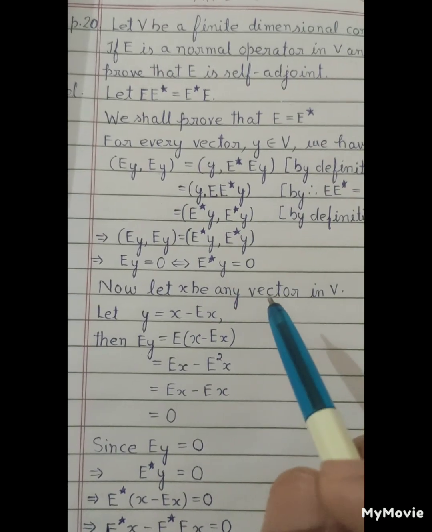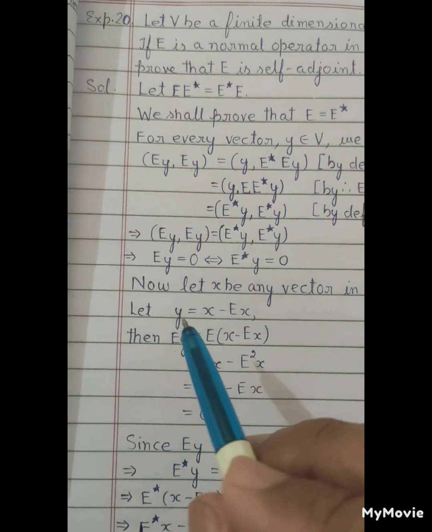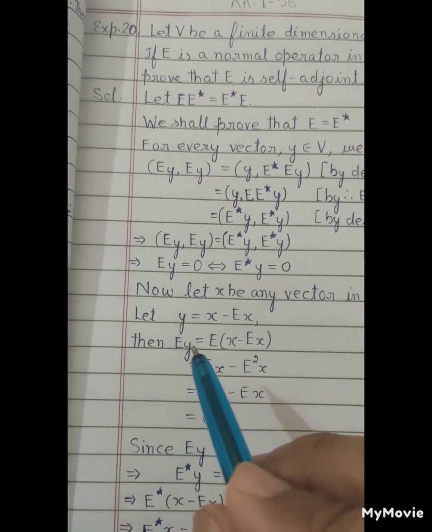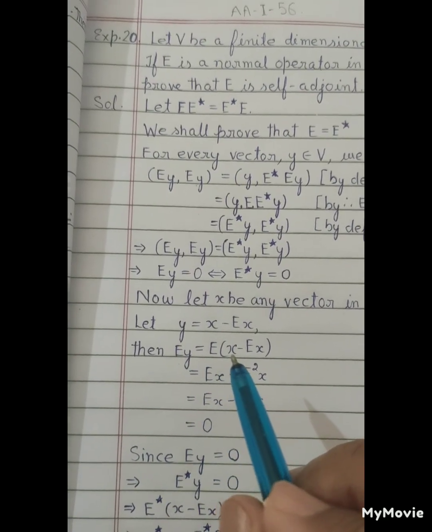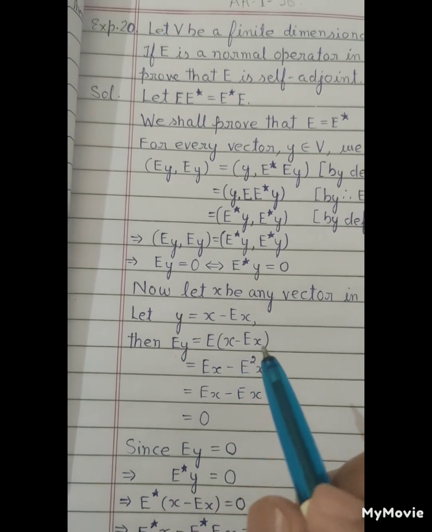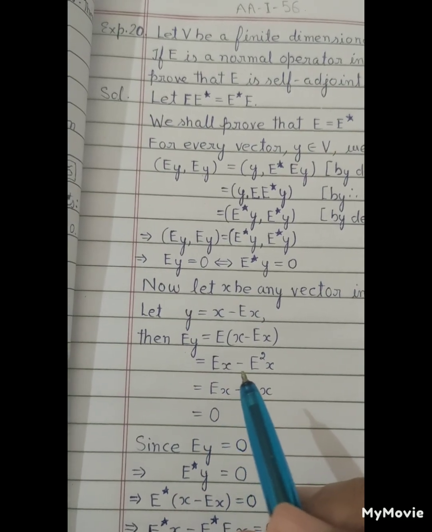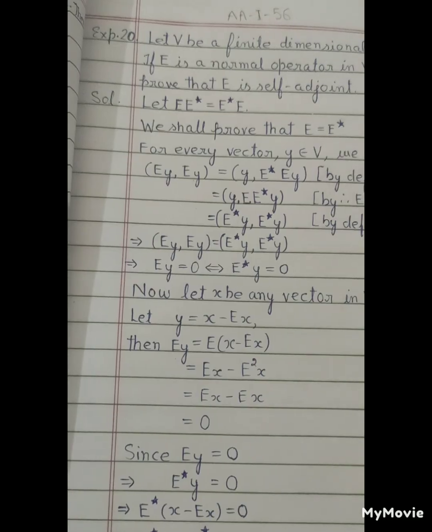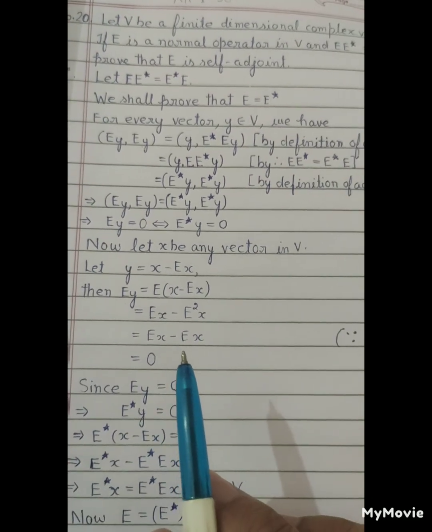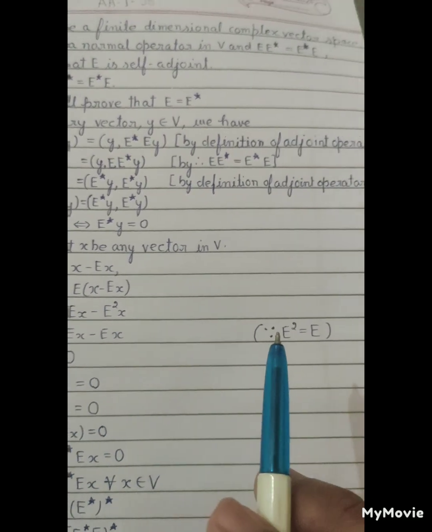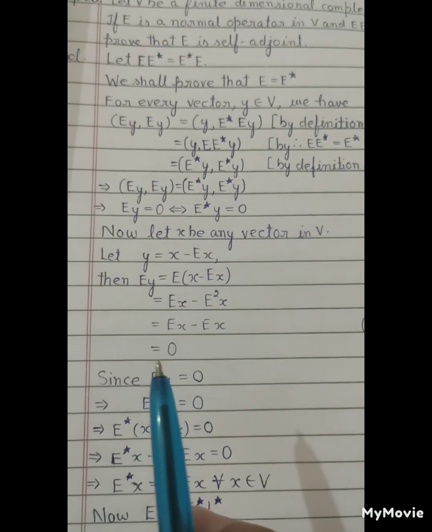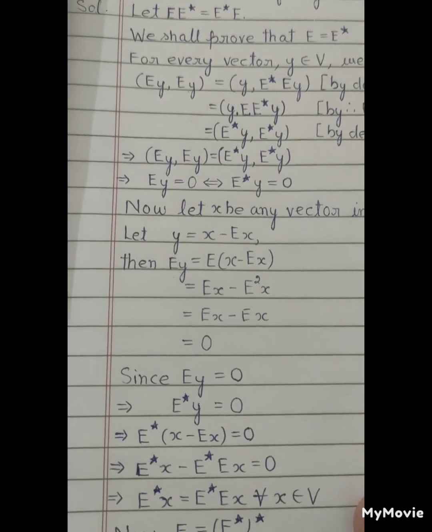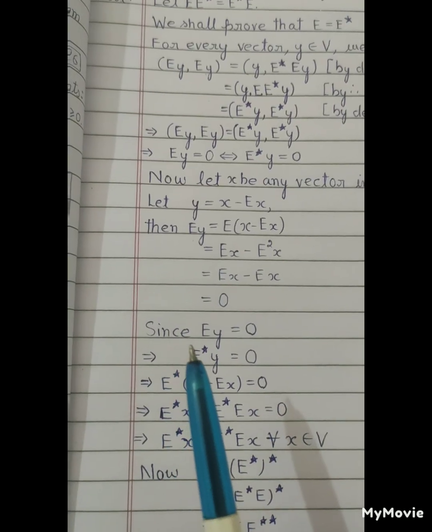Let x be any vector in V. Let y equals x minus E of x. Then E of y equals E of x minus E square x, which equals E of x minus E of x, because E square equals E, which equals 0.